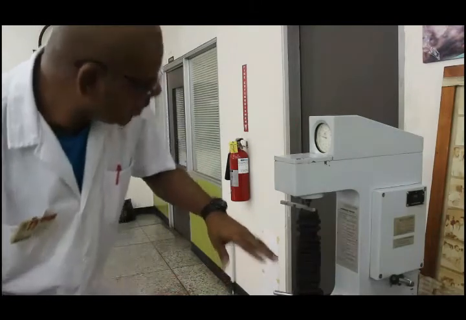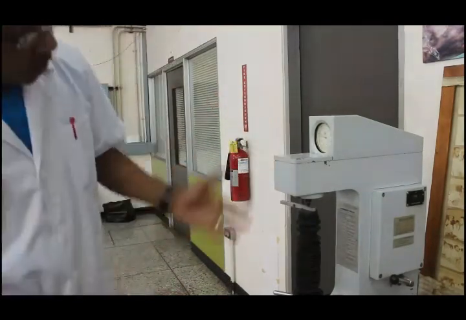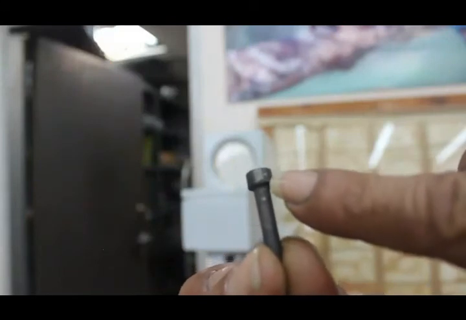So your reading would be B8 in this instance, and it's going to be on the red scale. Thank you. What we have here is an indication of where the sample was tested.